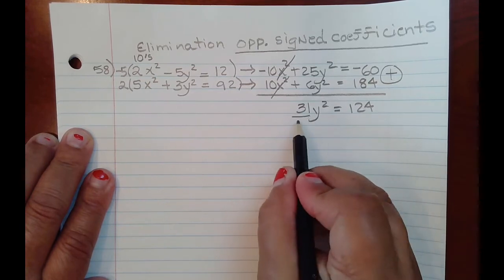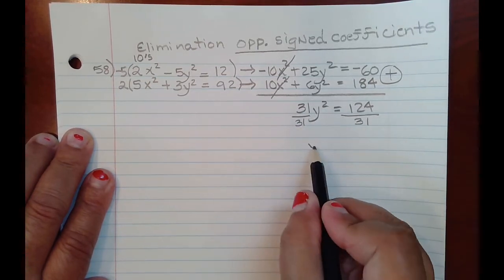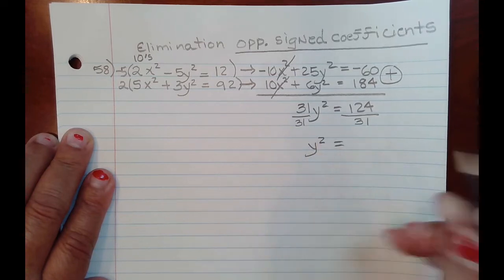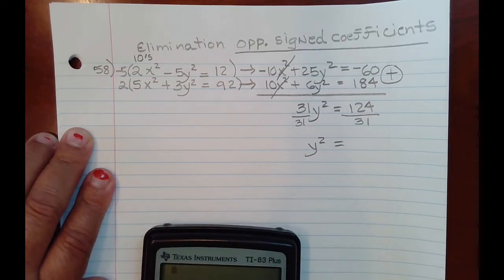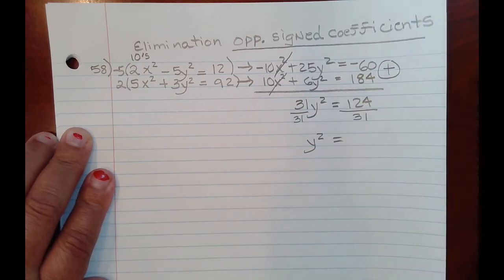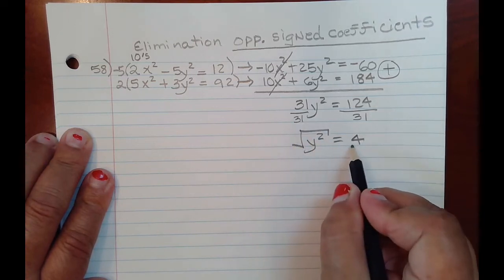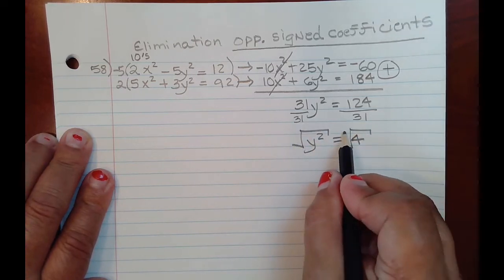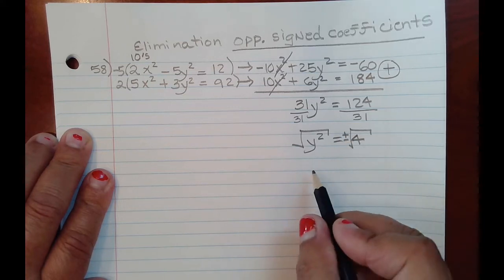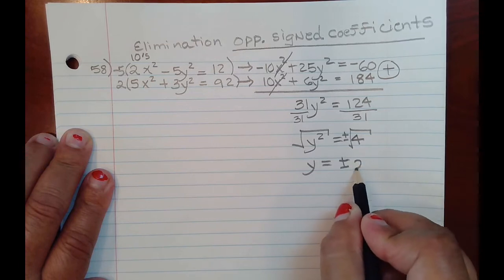Okay, then you're going to divide off that 31, and you get y squared is equal to 124 divided by 31, which is 4. Then you're going to get rid of the square by taking the square root. Same thing here. Report both the positive and negative root. So that's plus or minus 2.